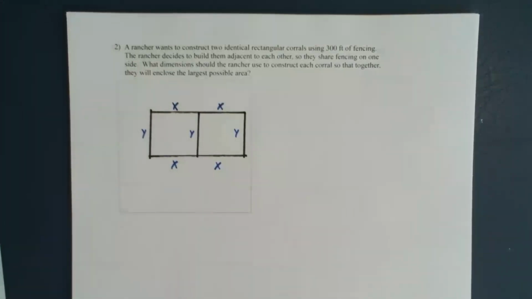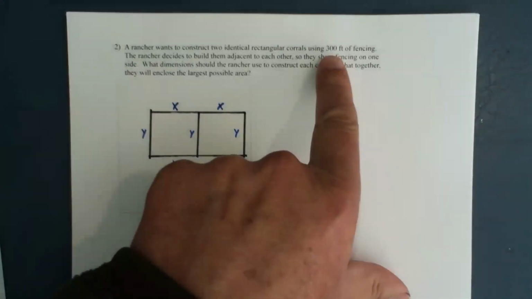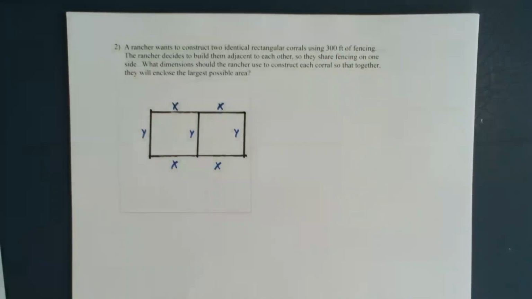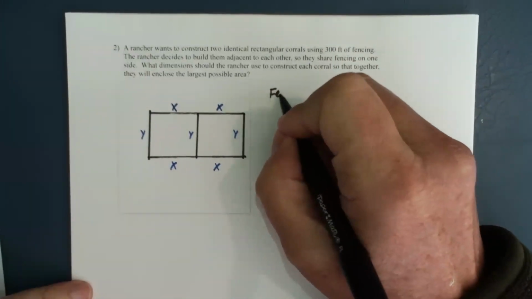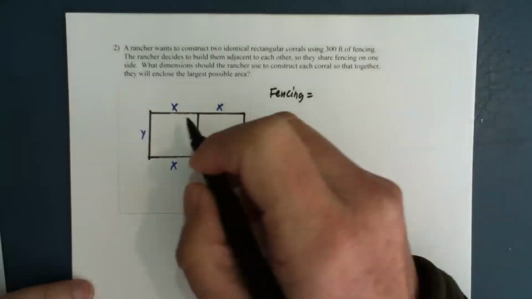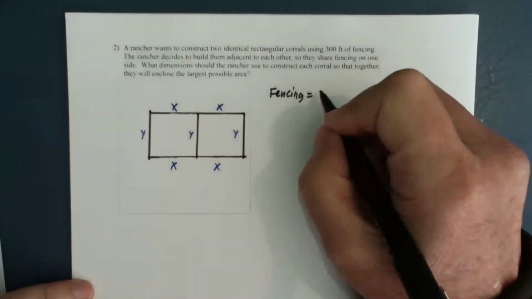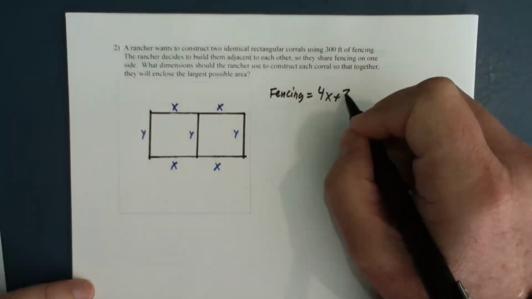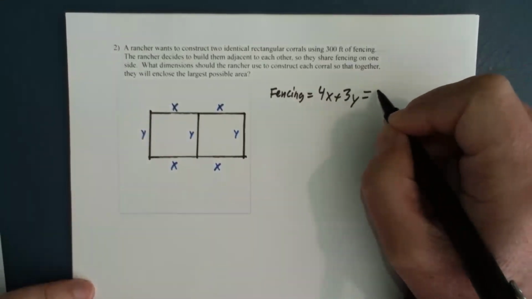And I'm going to notice that it says that there's a total of 300 feet of fencing. So let's add everything up for the fencing. And that's going to be X plus X plus X plus X. So that's going to be 4X plus 3Y needs to equal 300 feet.